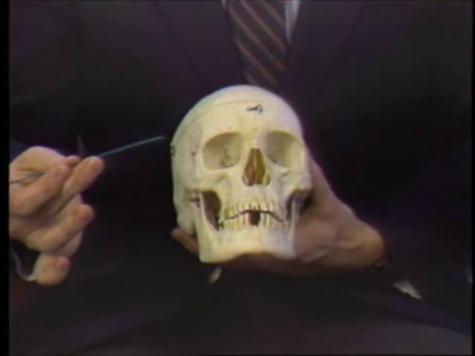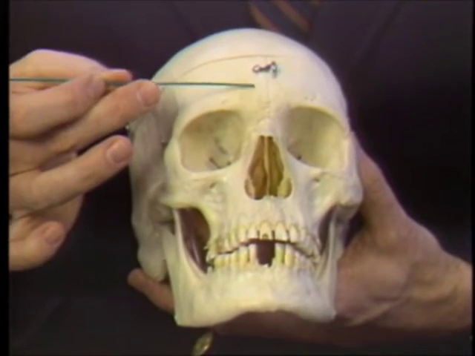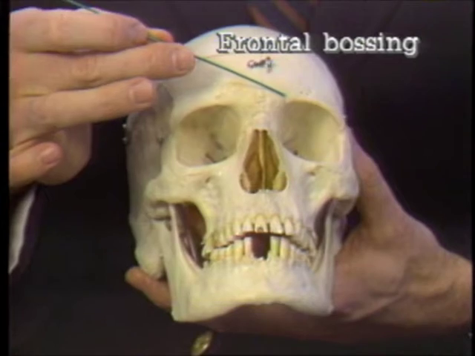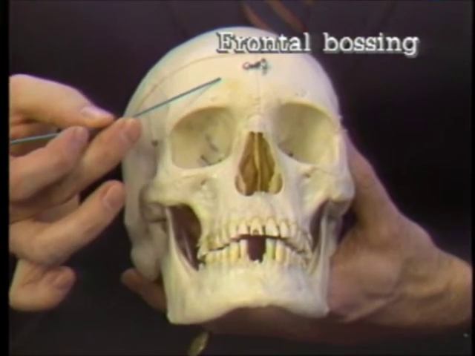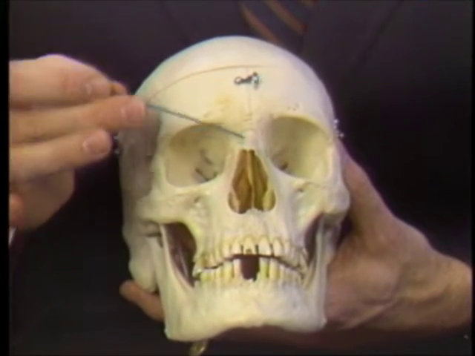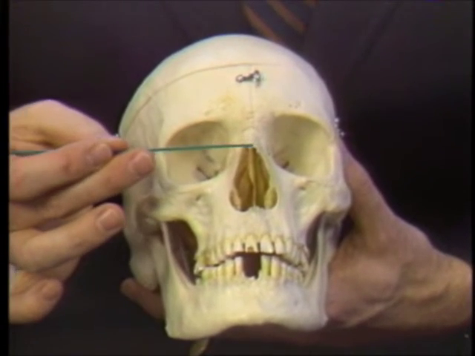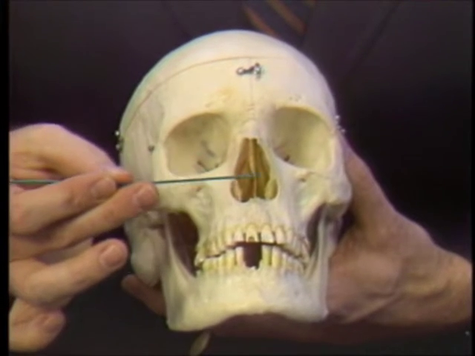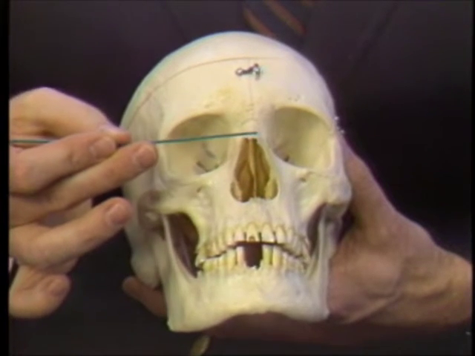Before disassembling the skull, I'd like to review the relevant superficial anatomic landmarks. In this skull, we see the typical frontal bossing, which is caused by the frontal sinuses. This individual probably had a broken nose, and the small nasal bones are deviated to the patient's right. You will notice that the cartilage and other soft tissues which comprise the majority of the external nose are absent.